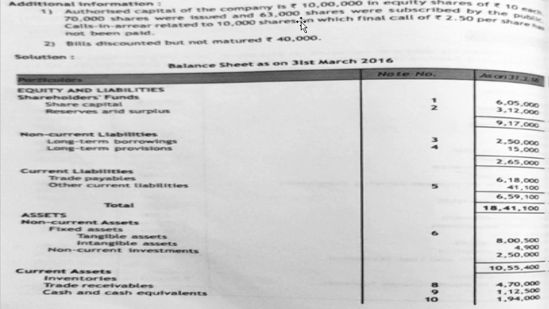Calls in arrears of 10,000 shares, on which the final call of rupees 2.50 per share has not been paid. Bills discounted but not matured, 40,000. So first we will work out the adjustment of shares.